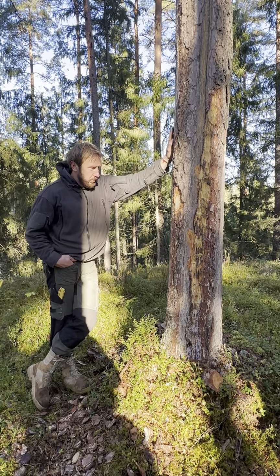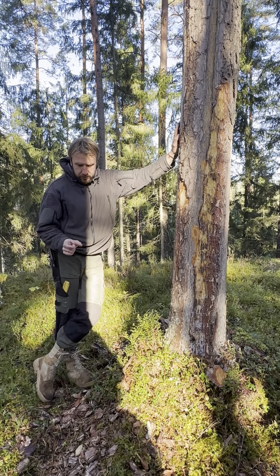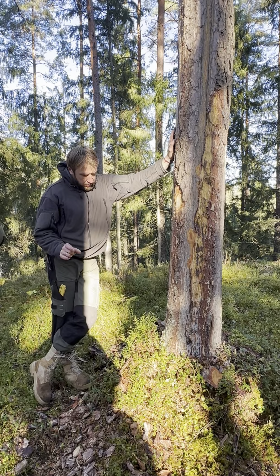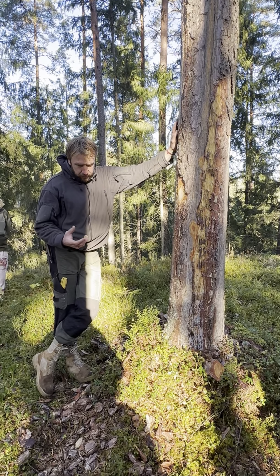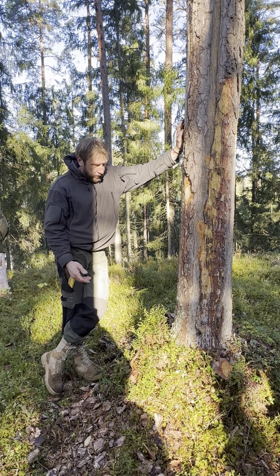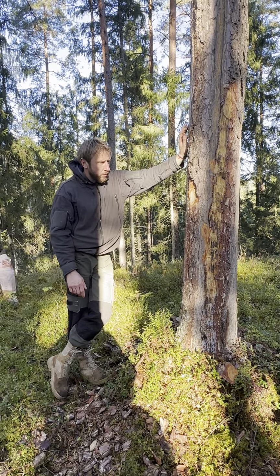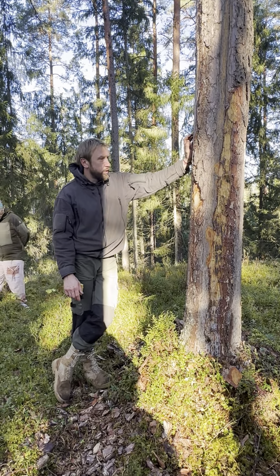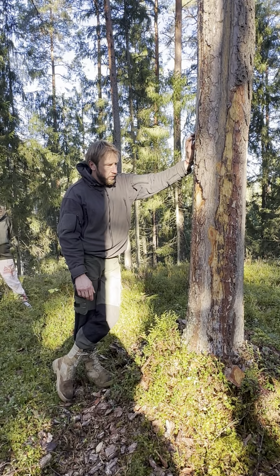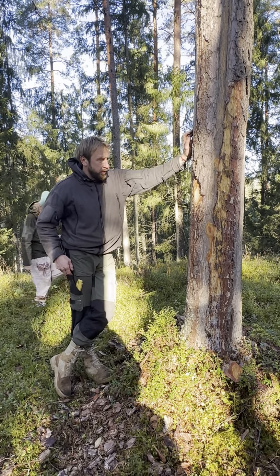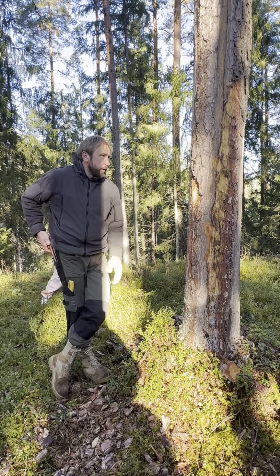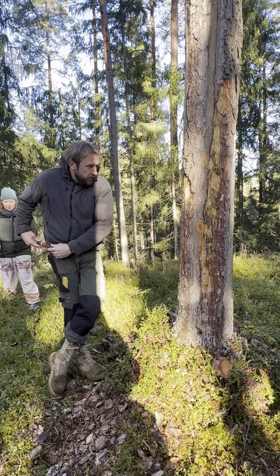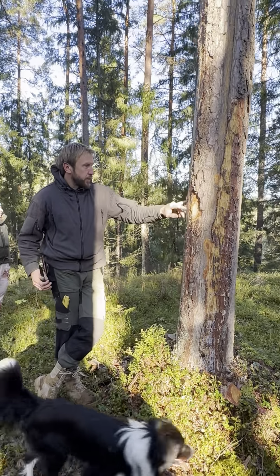sapwood. So the sapwood is the outer core, the white stuff on the outside, and the inner core, which is more dark, is the heartwood, and the heartwood is free of nutrition. So all the living processes, all the transportation of nutrients happen in the sapwood. And here you can see basically three types of sapwood injury.